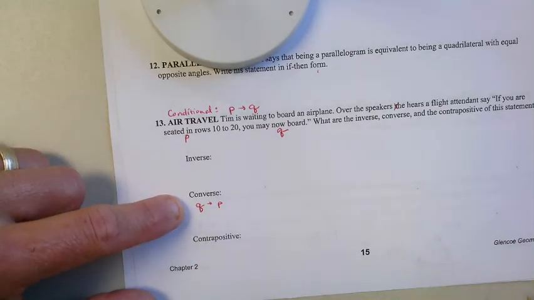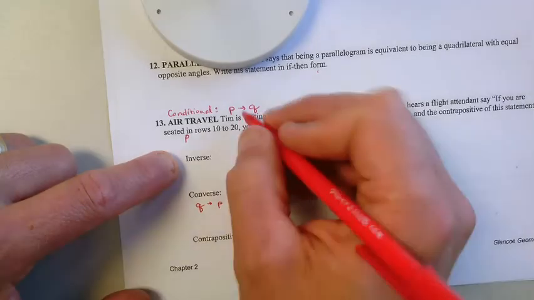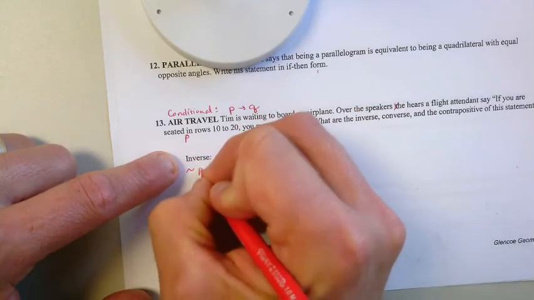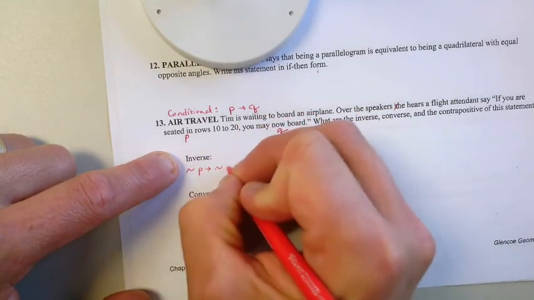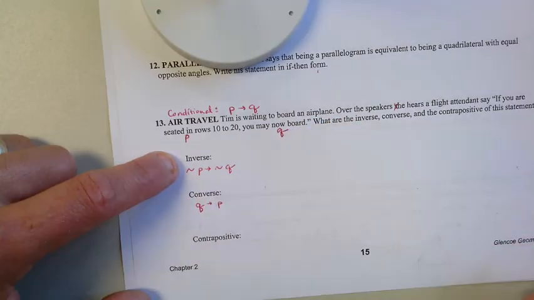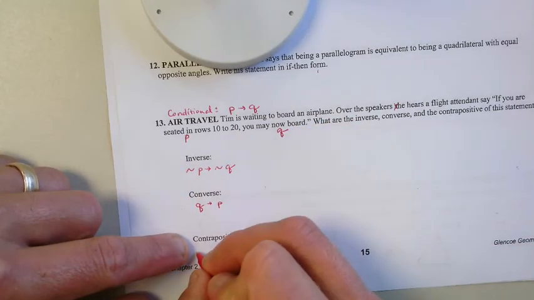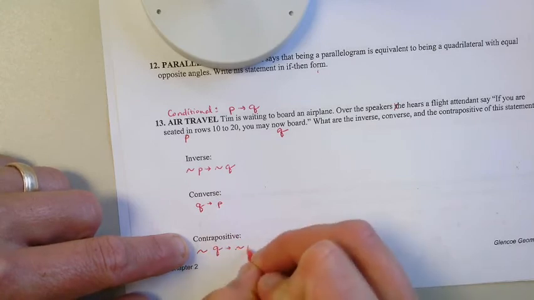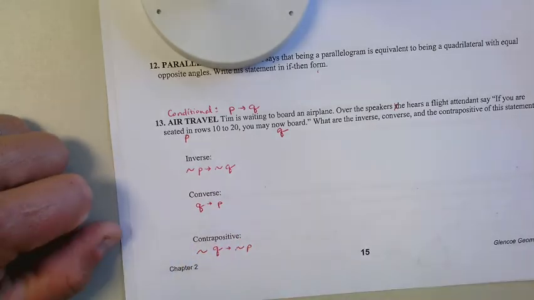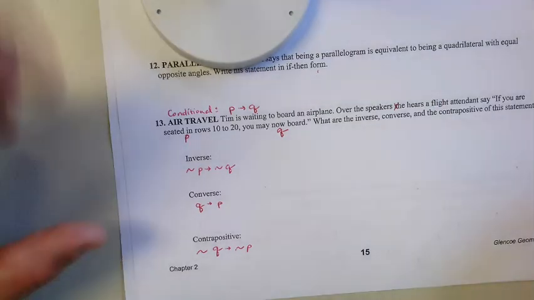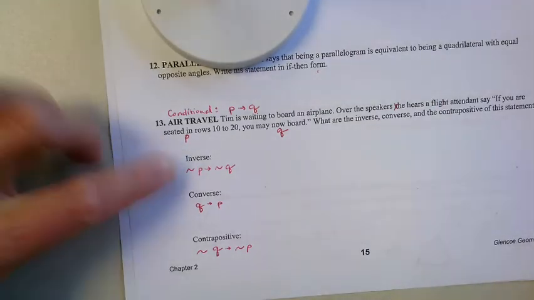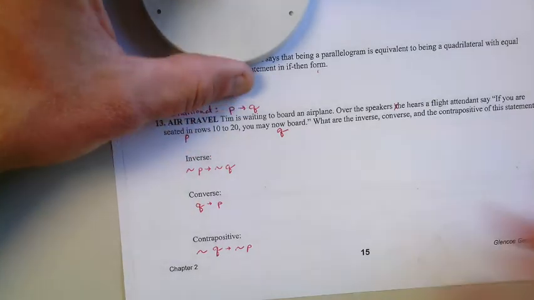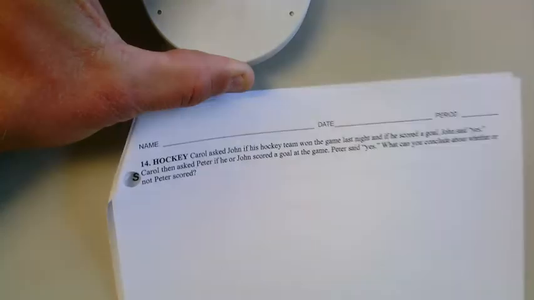Okay? The inverse is the negative of the conditional. And the contrapositive is the negative of the converse. Okay? So in total, you're going to have to just apply those statements, how we would put those together right there. Okay? Not too difficult. All right?